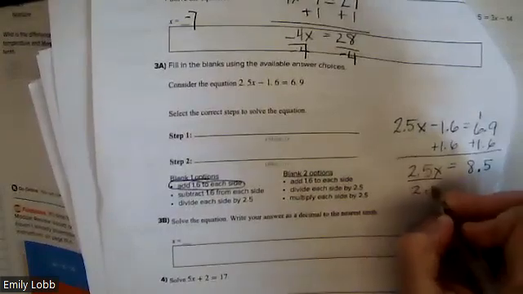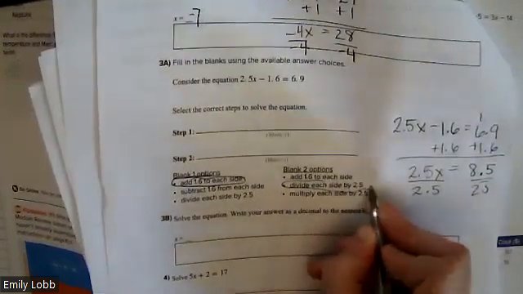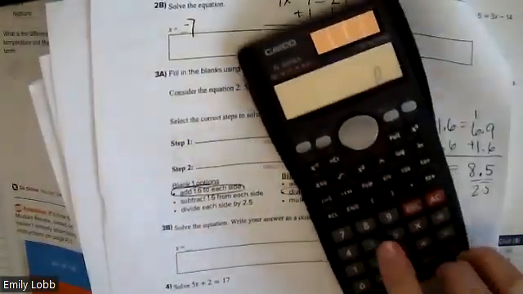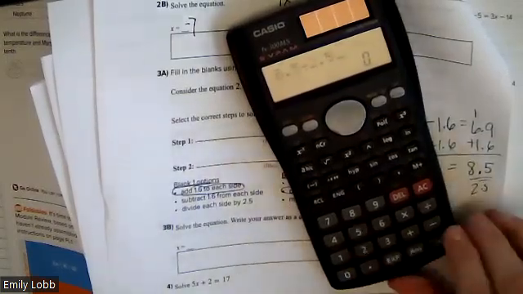And then I would divide them both by 2.5. So that was our next thing. Divide each side by 2.5. So 8.5 divided by 2.5 is equal to 3.4.